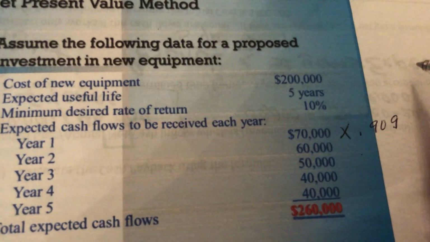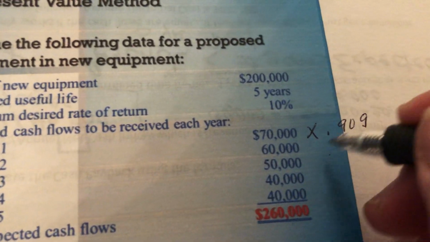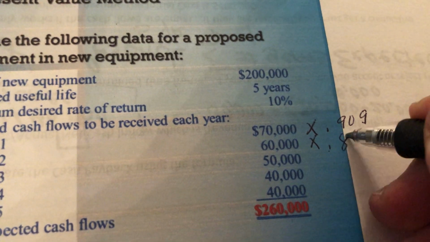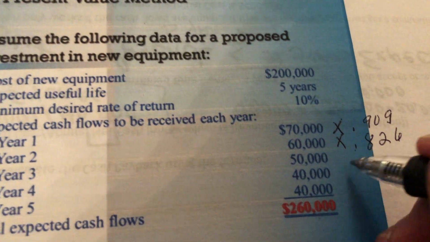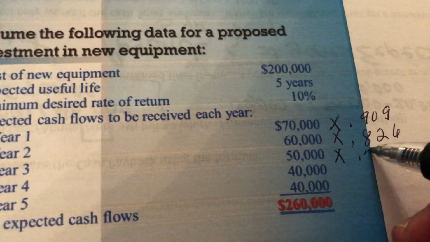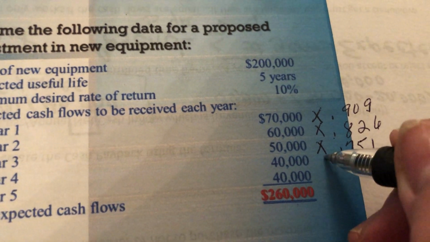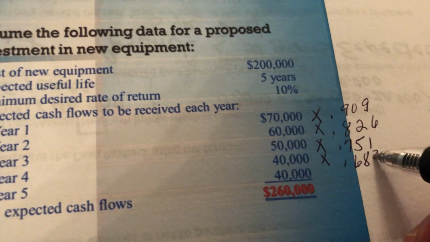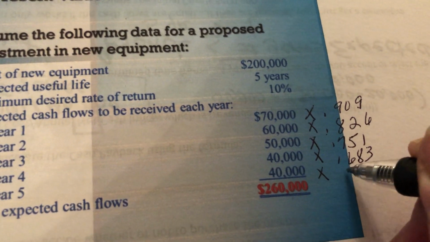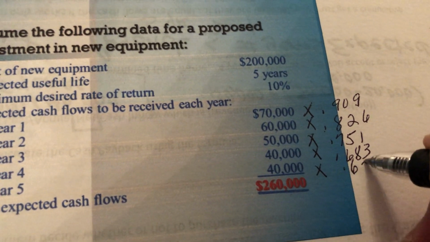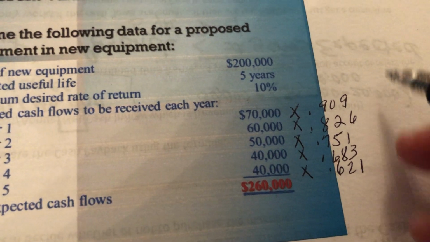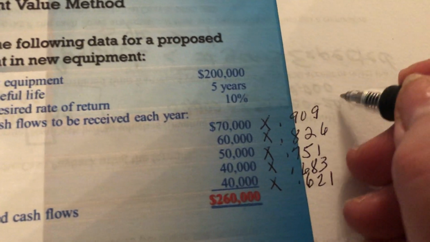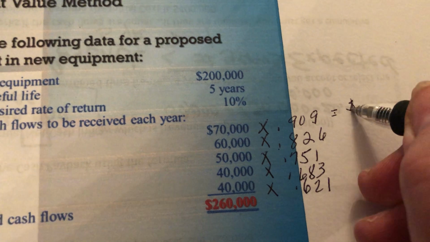And year 2, you want to multiply times 0.826. Your 3.751, your 4.683, your 5.621.